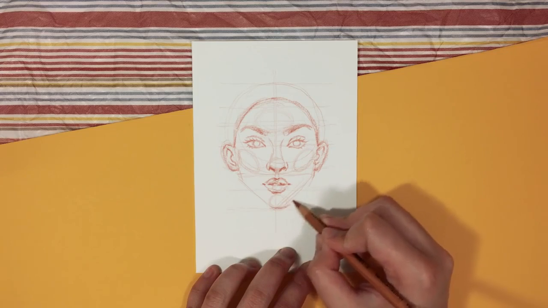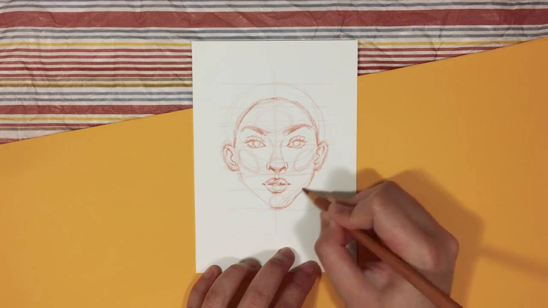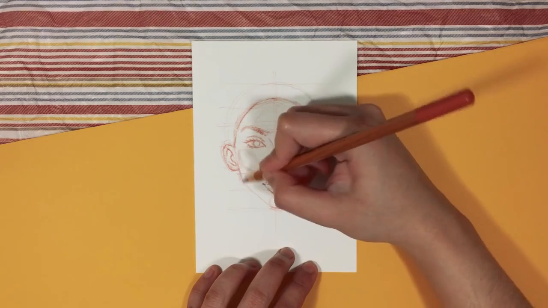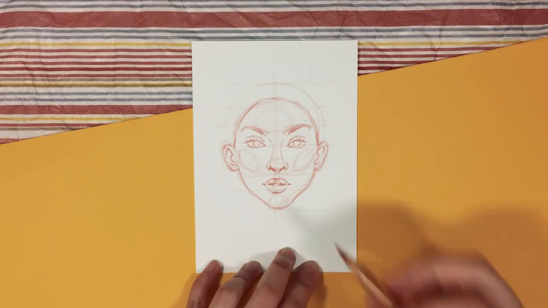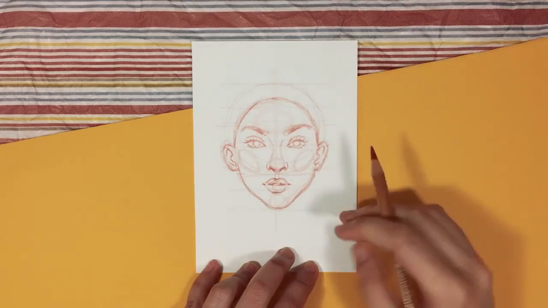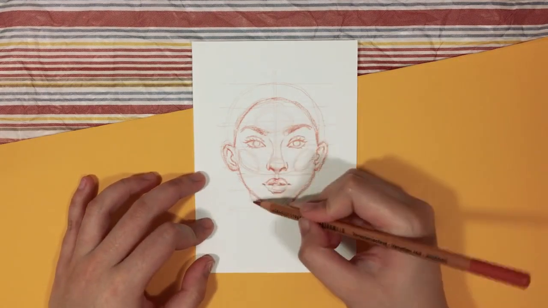I also like to draw an oval on the forehead just between the eyebrows, as this will help me when I color the face in later. And then lastly, I like to add a circle on the chin just underneath the mouth, as this one helps me shape the jaw. And as a bonus, feel free to draw the neck.